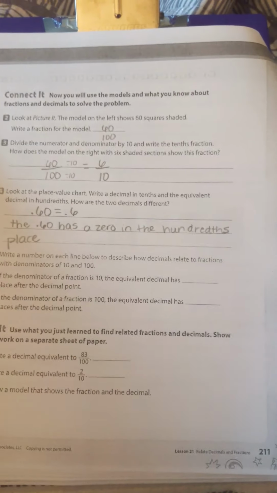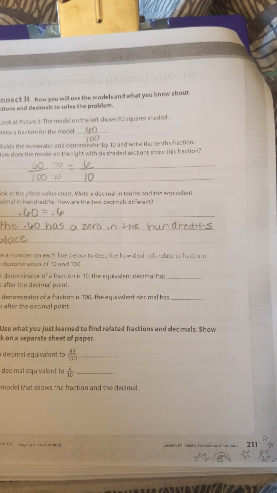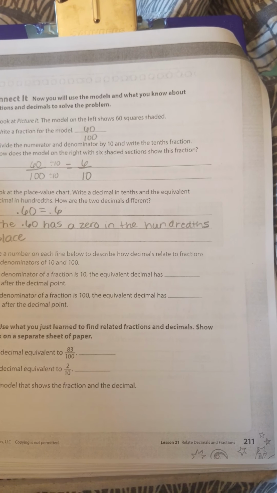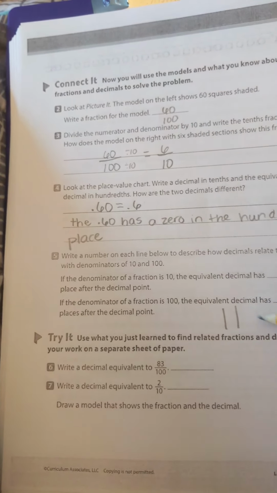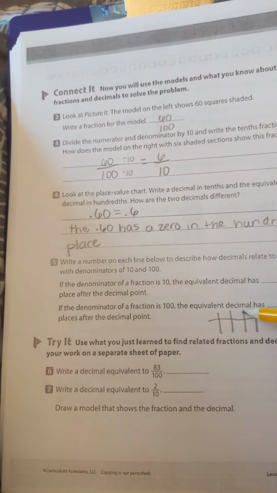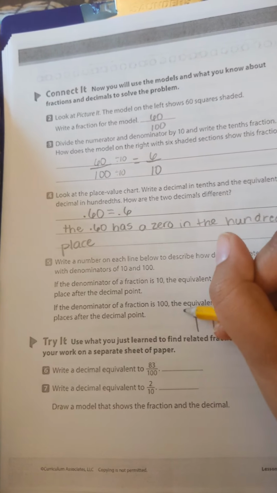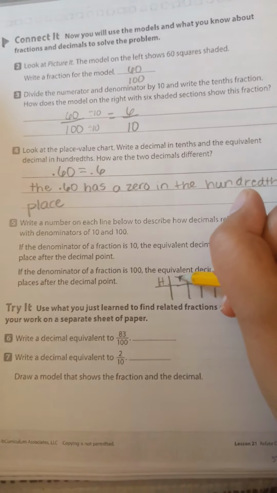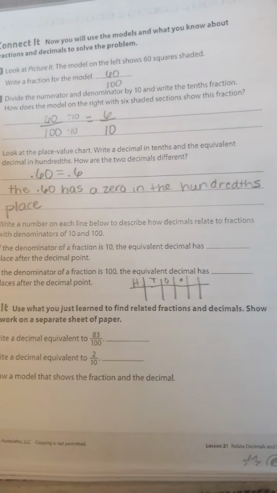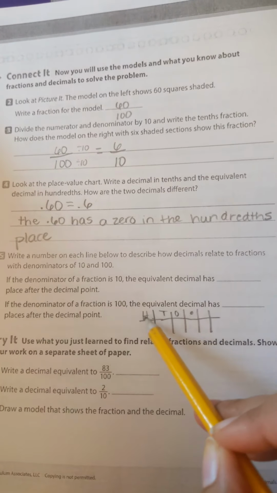If the denominator of a fraction is 10, the equivalent decimal has blank places after the decimal point. So let's look at that chart again. Ones, tens, hundreds.